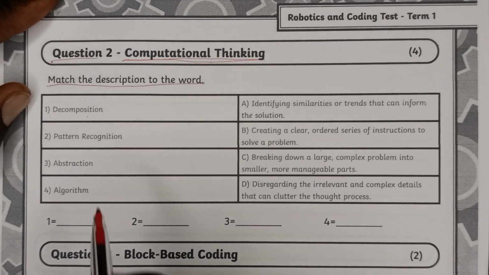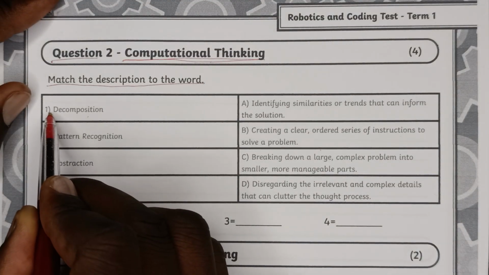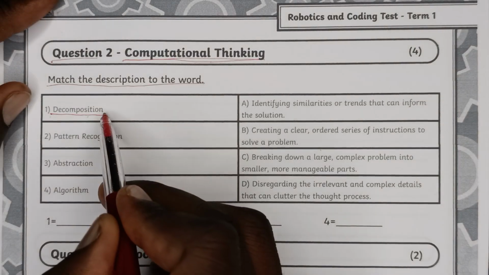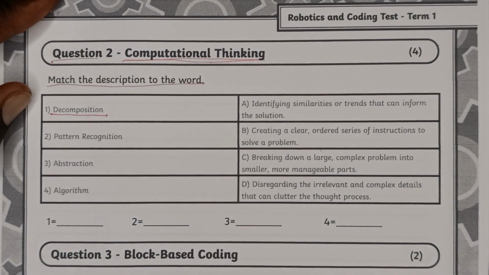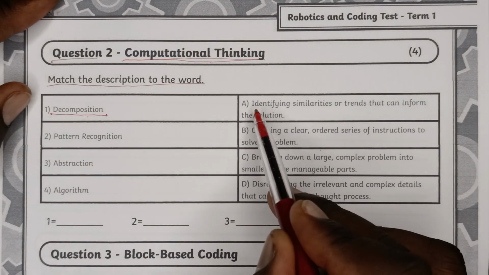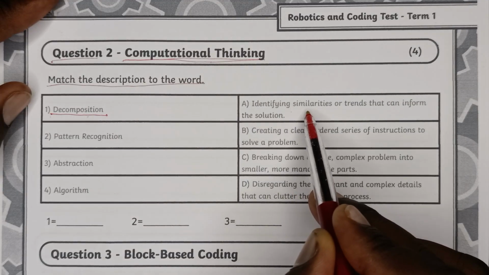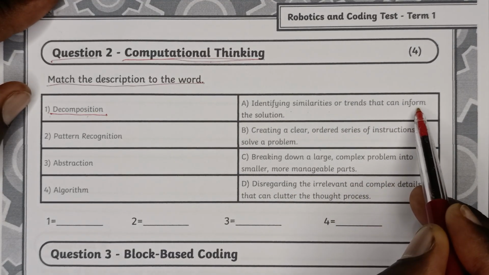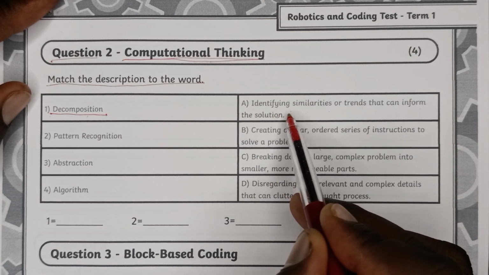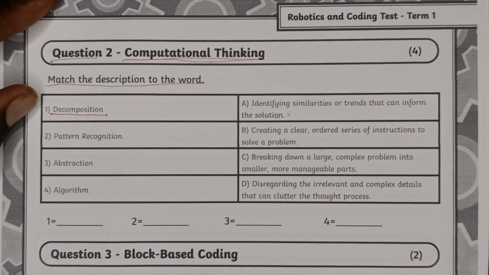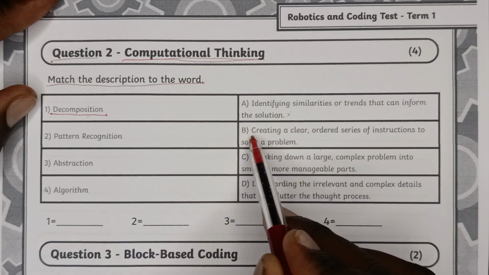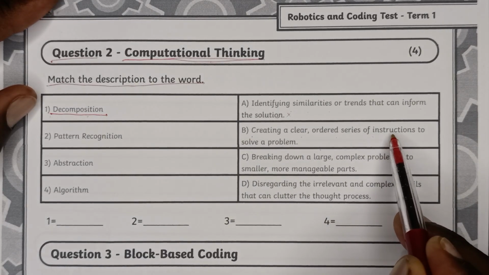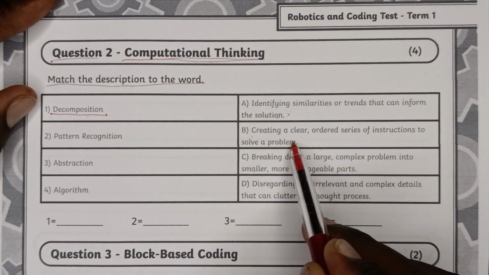So the first word that we have here is decomposition. What does the word decomposition mean? Does it mean identifying similarities or trends that can inform the solutions? The answer is no. Does it mean creating a clear, ordered series of instructions to solve a problem?